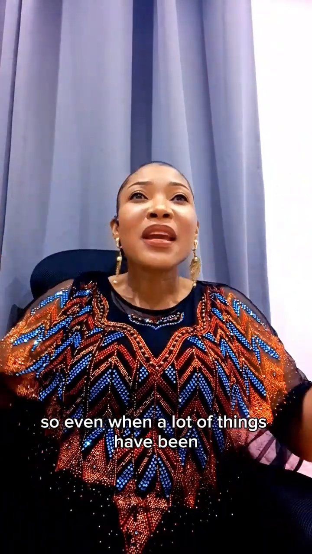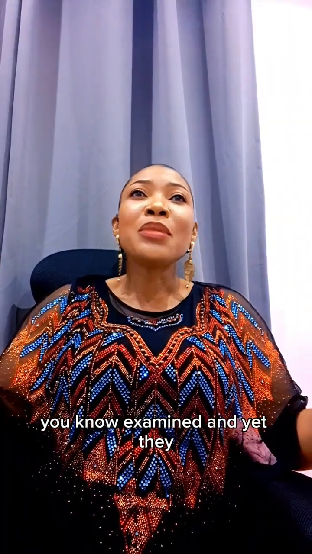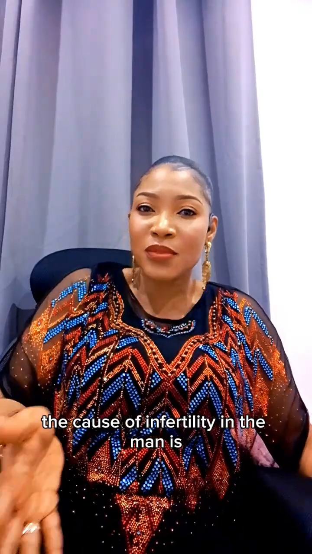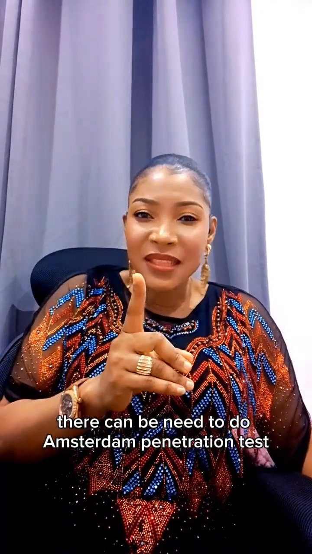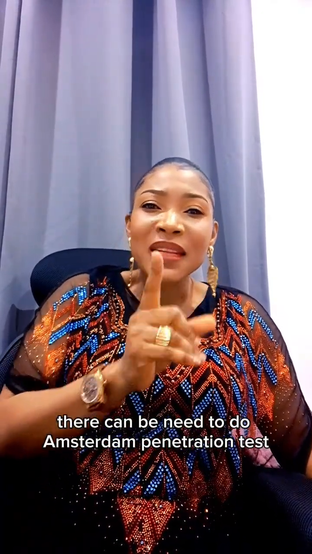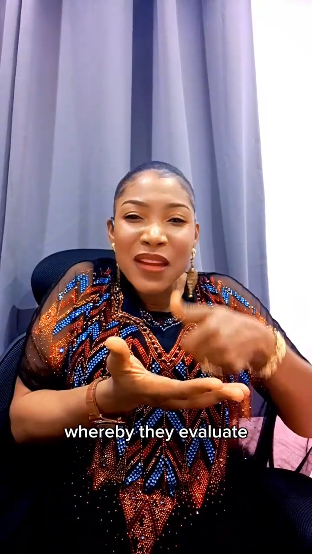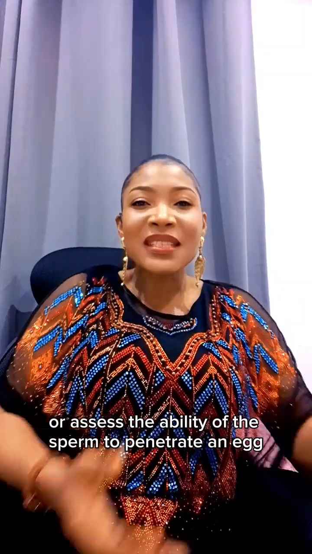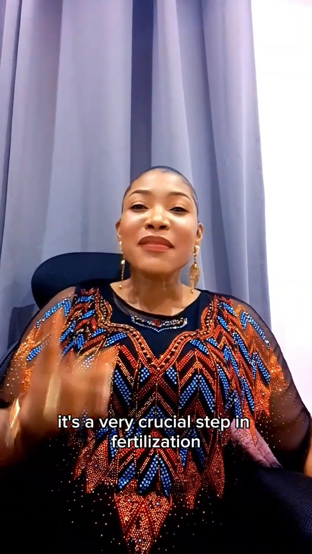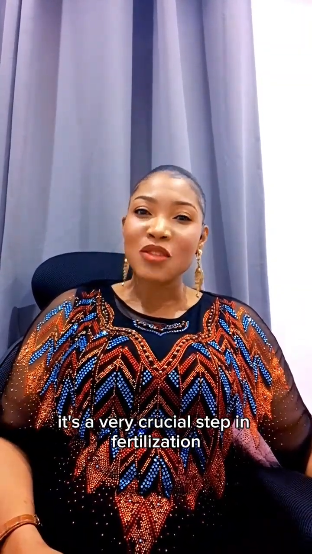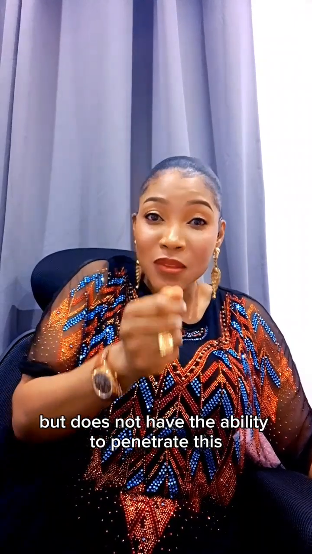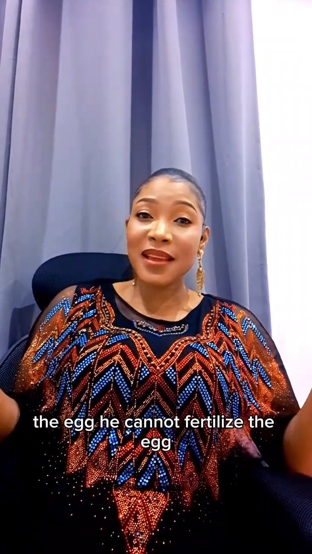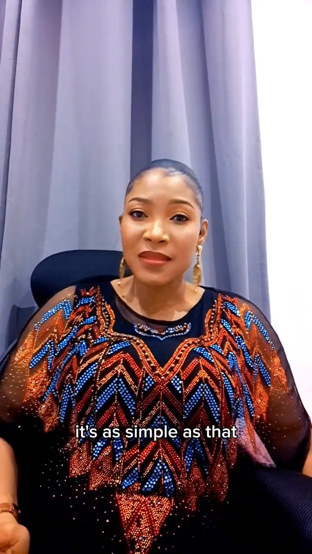So even when a lot of things have been examined, and yet they cannot identify what exactly the cause of infertility in the man is, there can be need to do hamster egg penetration test, whereby they assess the ability of the sperm to penetrate an egg. It's a very crucial step in fertilization. If the sperm is strong but does not have the ability to penetrate the egg, you cannot fertilize the egg. It's as simple as that.